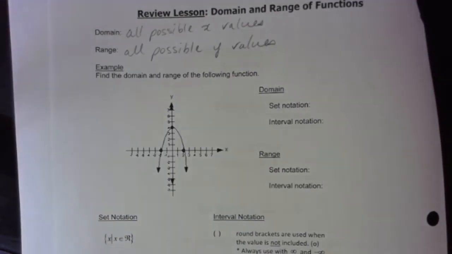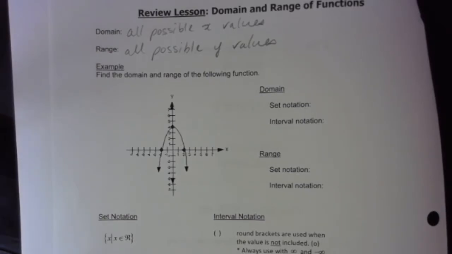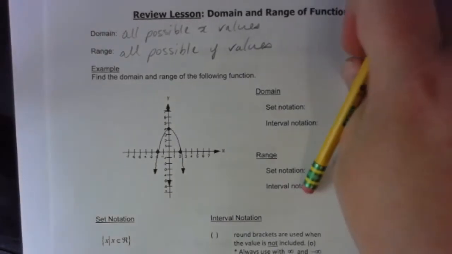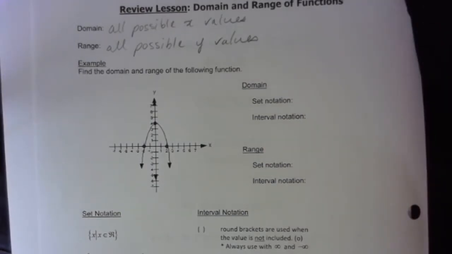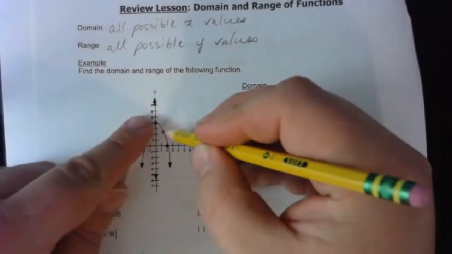So in the example here, where we have a parabola, we're going to write the domain and range, and we're going to use two different notations. Now in grade 10 for sure you saw set notation, but not all the grade 10 classes talk about interval notation. So set notation is kind of the classic standard, been around for hundreds of years, formal way to say the domain.